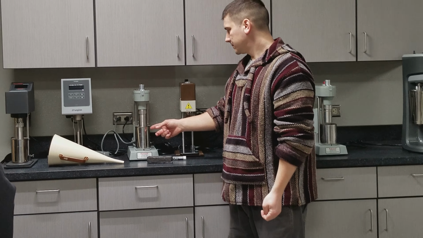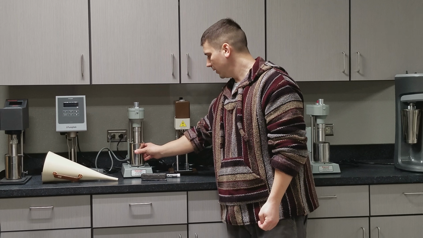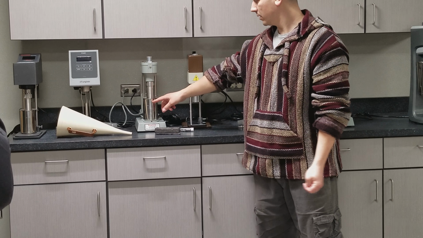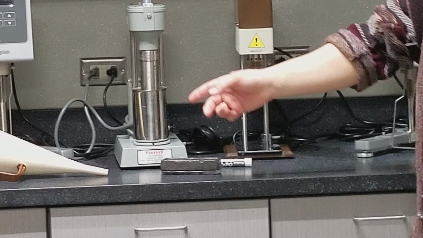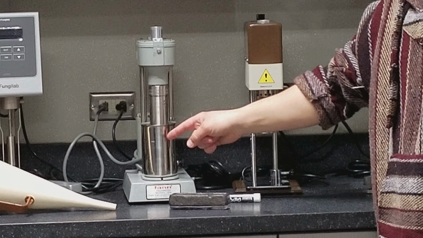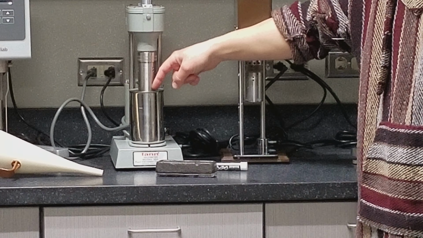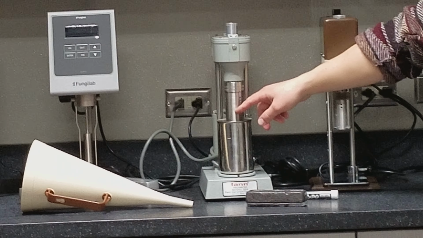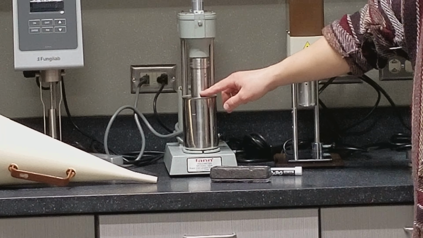This guy here, basically what you do is you fill this metal cup up to a certain level with mud that you will prepare. Okay? And you will lower this, what do you call it, drum? Or, I forgot, whatever. This metal thing here.